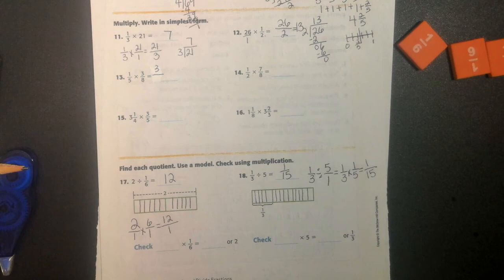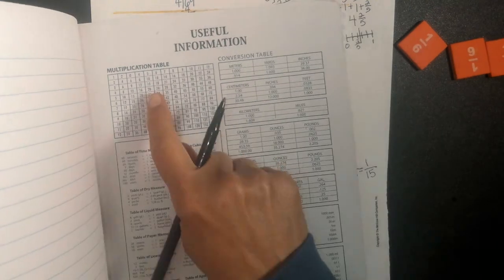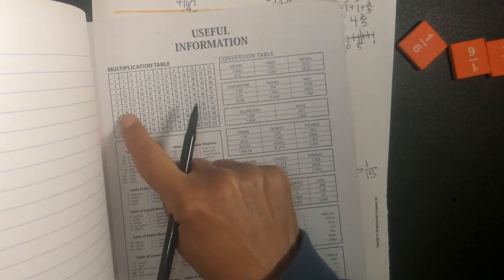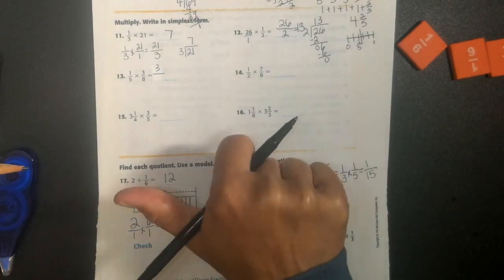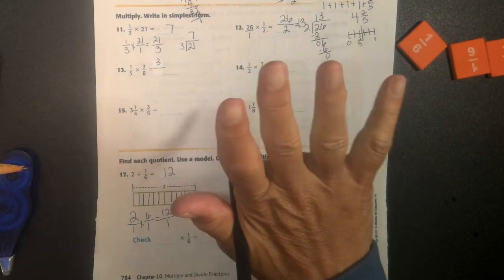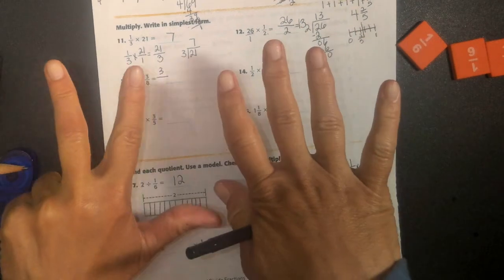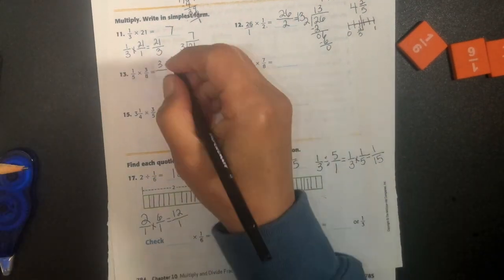If you don't know, look it up in your charts, look it up in your books, right? It's right over here in the back of your book. 5 times 8, you could count by 5s also, right? There's my 5, there's my 8, they meet at 40. Or I could count by 5s. 5, 10, 15, 20, 25, 30, 35, 40. That's 8 times, right? I added 5 together 8 times.